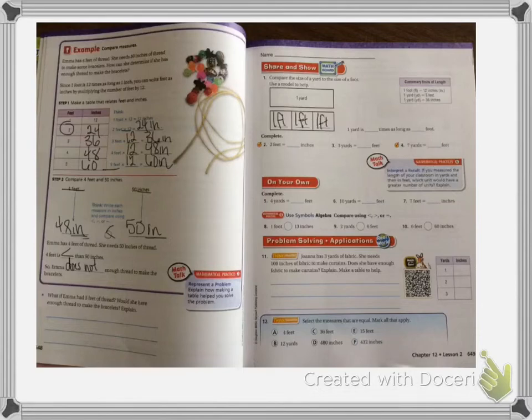Meaning that the yard measure, 1 yard, is a greater unit of measure than the 1 foot measure. So 1 yard is 3 times as long as 1 foot. That means you'd have to do 1 times 3 to get the same length. Okay? Same rule applies here. When we are given the greater unit of measure, yards are bigger than feet, and we're trying to convert them over to the smaller unit of measure, we take the amount that we have times the amount that goes within it.